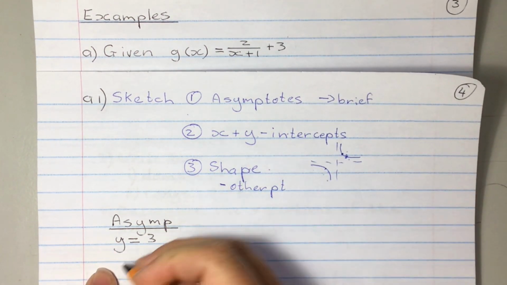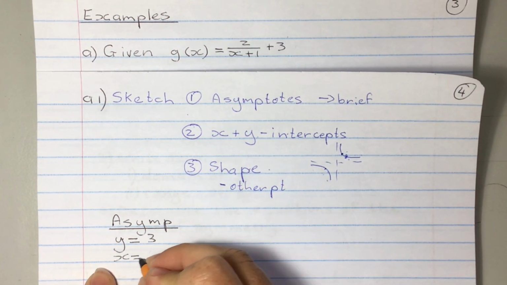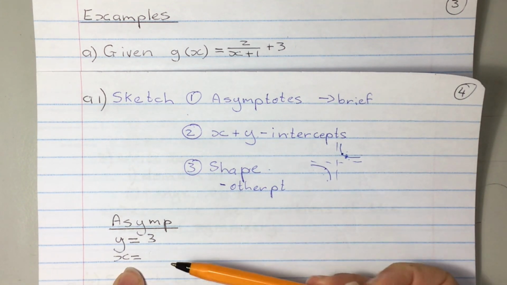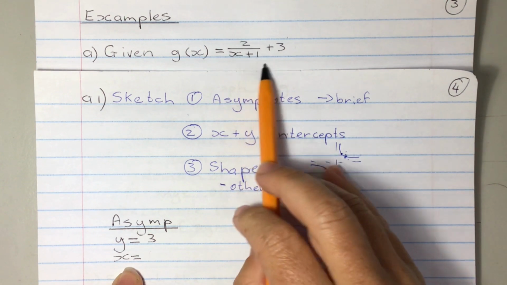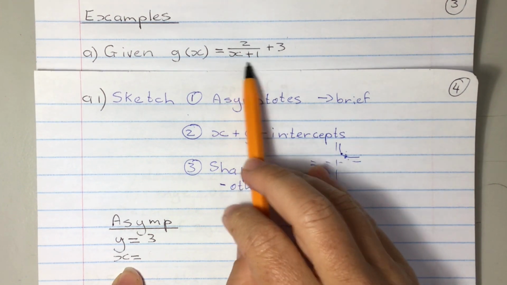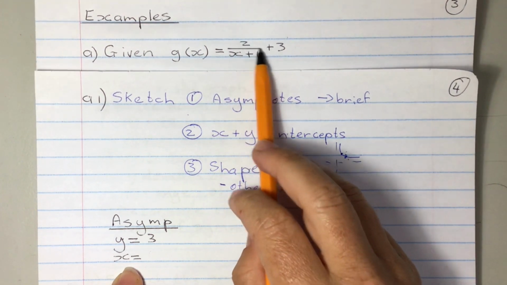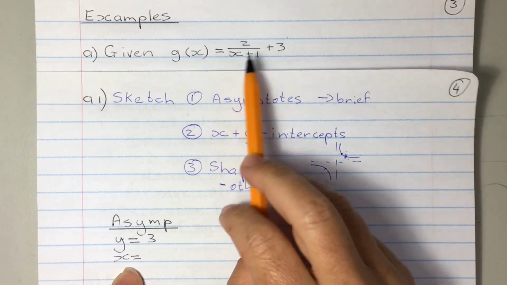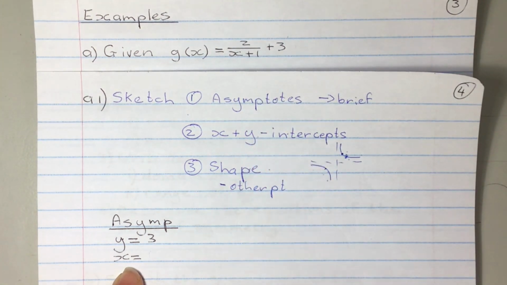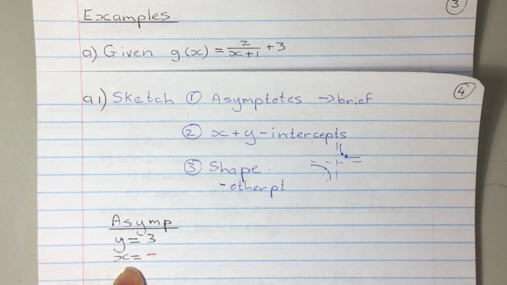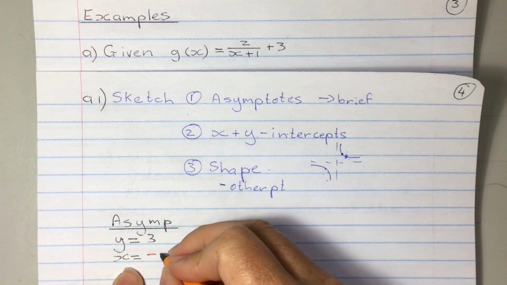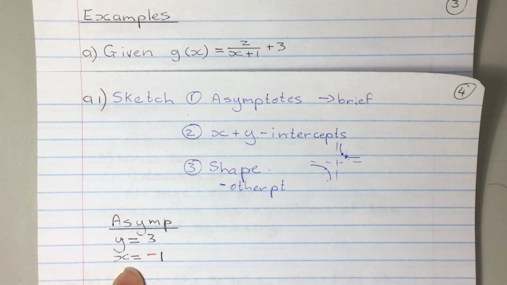So y is equal to 3. Our x asymptote, so our vertical asymptote, uses the p value down here. But don't forget, we need to change the sign, multiply it by a negative. So positive 1 is going to give me negative 1. And I'm going to write that in red just to remind us that we've changed the sign.